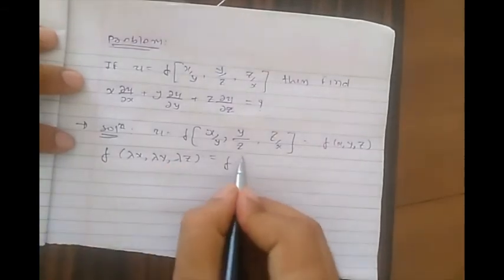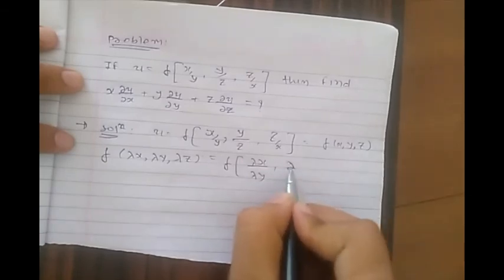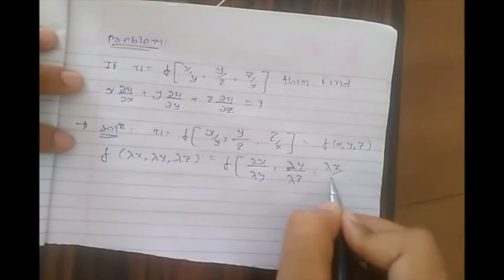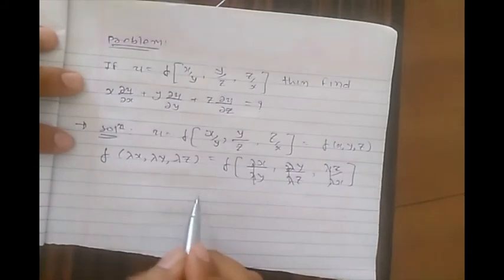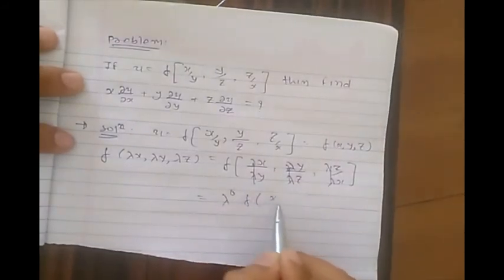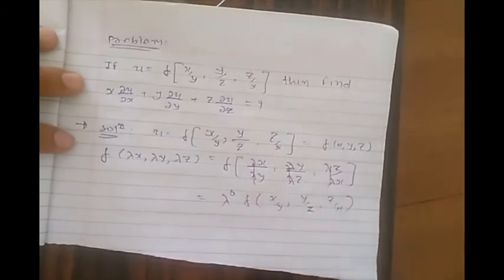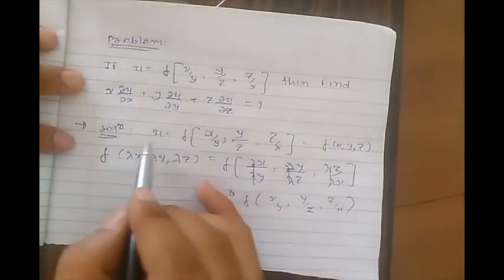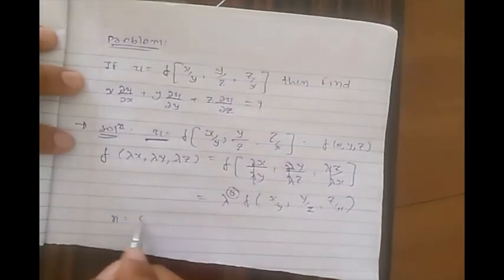So you have f of lambda x upon lambda y, lambda y upon lambda z and lambda z upon lambda x. So lambda cancels on all three sides. So now you have lambda raised to 0 times f of x upon y, y upon z, z upon x. So we can say that the given function u is a homogeneous function of degree 0, so therefore we have n is equal to 0.